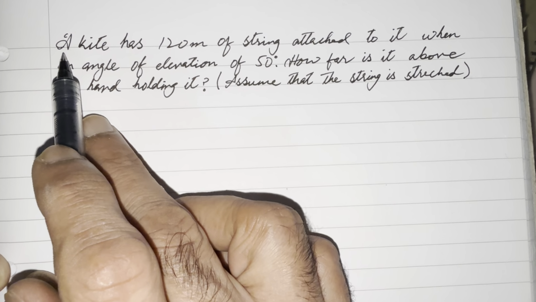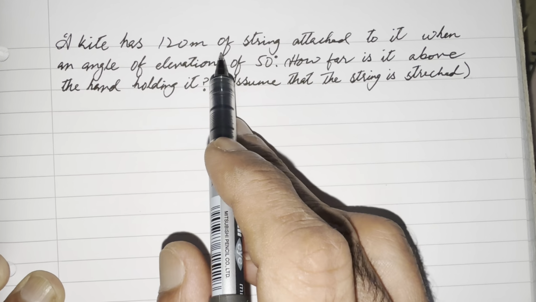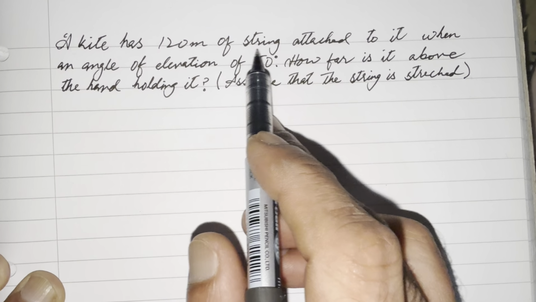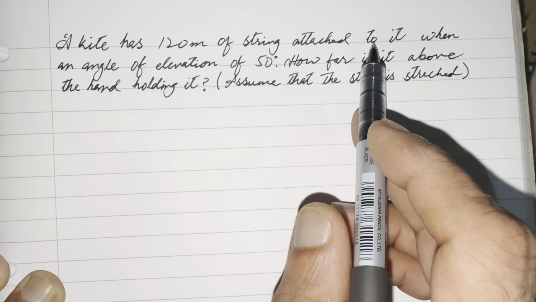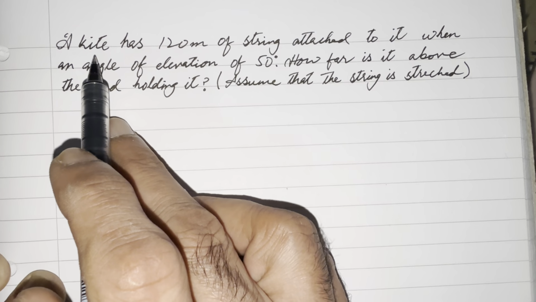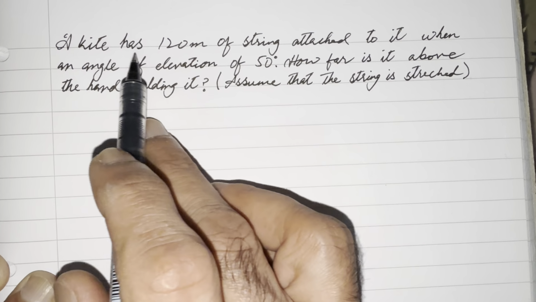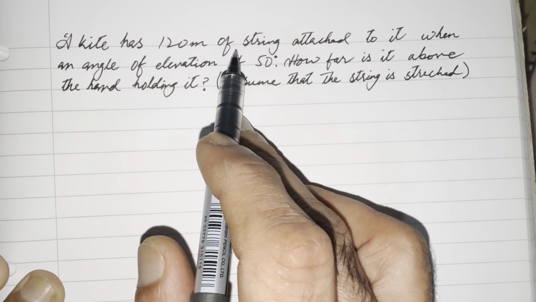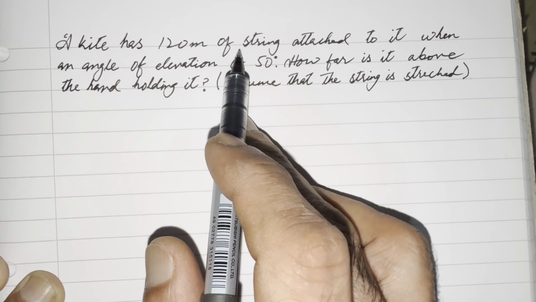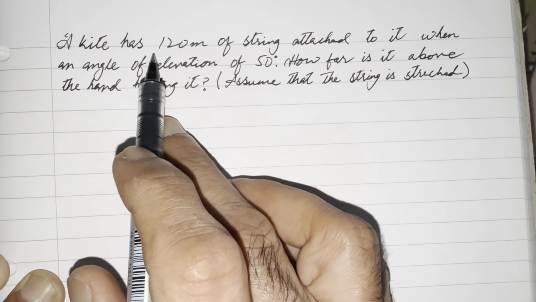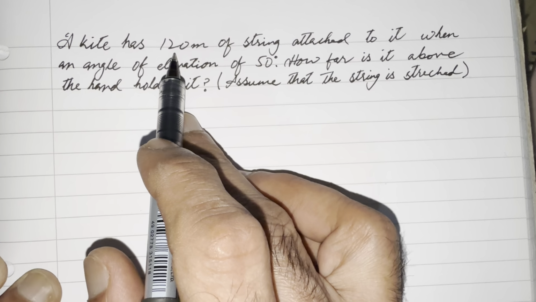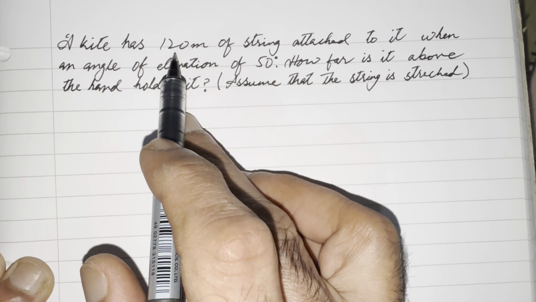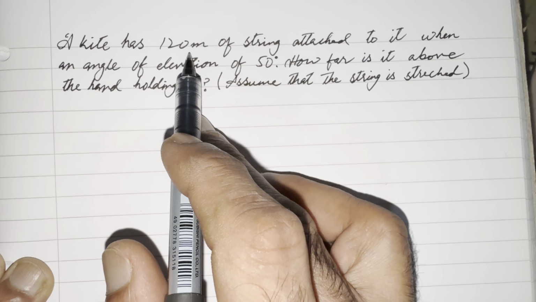So let's start to read the first part of the question, that is shown in front of you: a kite has 120 meters of string attached to it. So in the first part of the question we are talking about the string which is attached with the kite, and the length of the string is 120 meters.